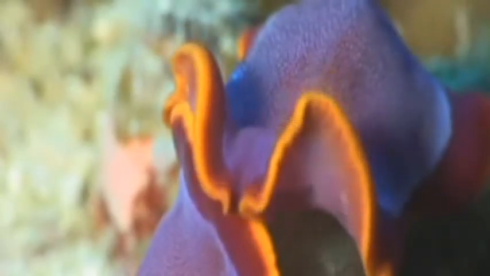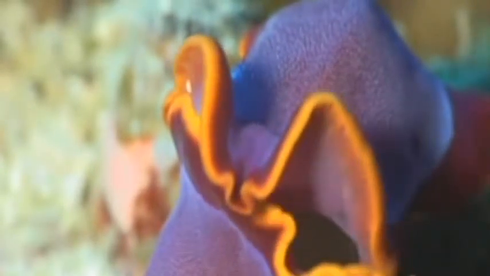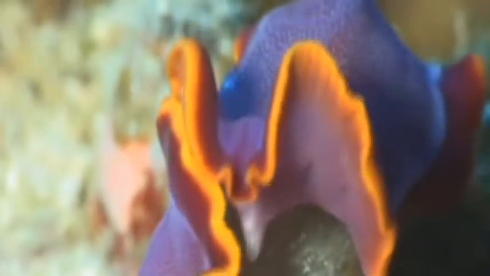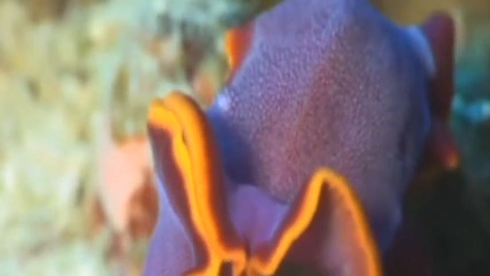One organism is set to be distinguished from the others. They're soft, velvety in texture and swim elegantly underwater. They are flatworms. Flatworms are known in scientific literature as platyhelminths, from the Greek platy, meaning flat, and helminth, meaning worm.